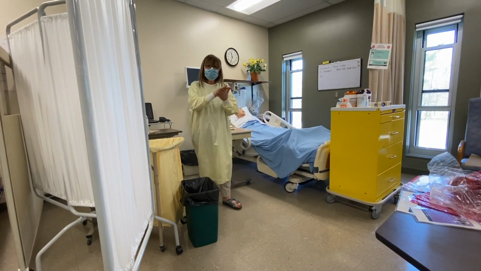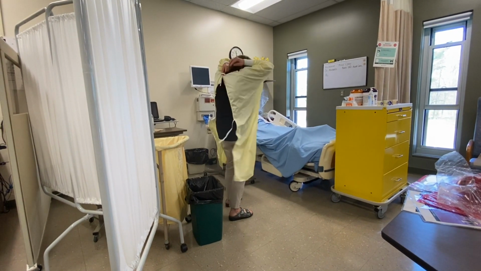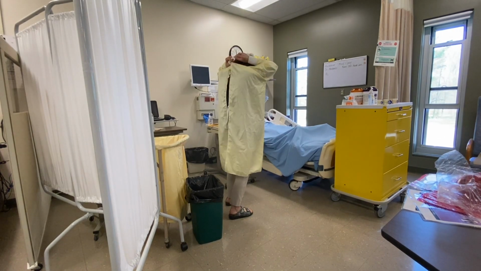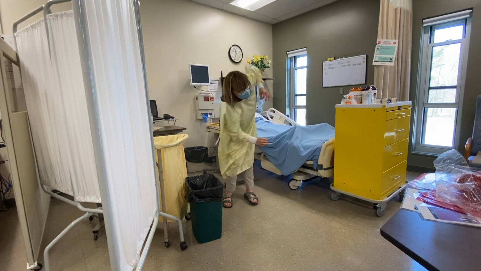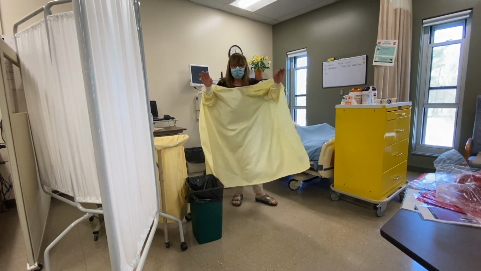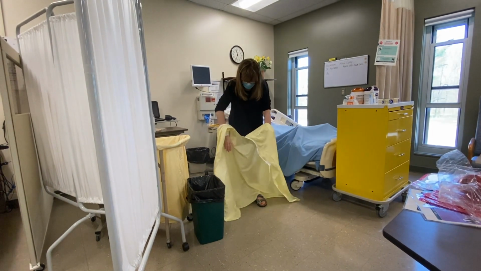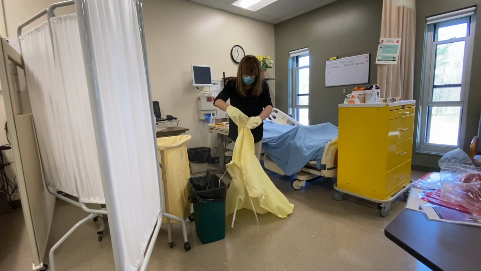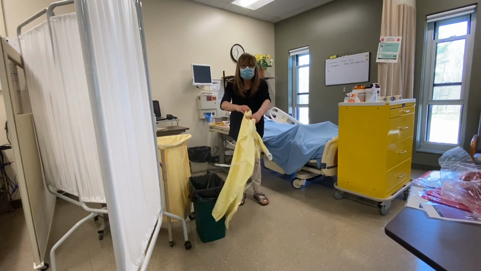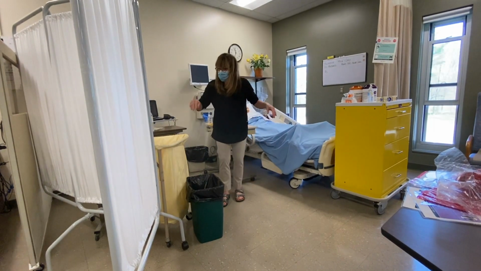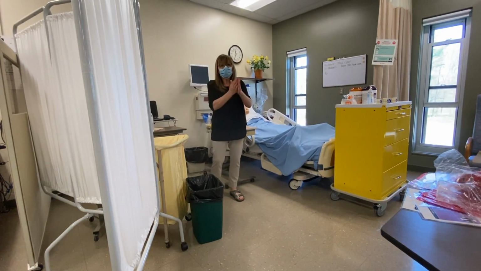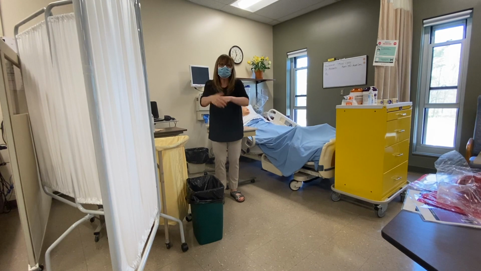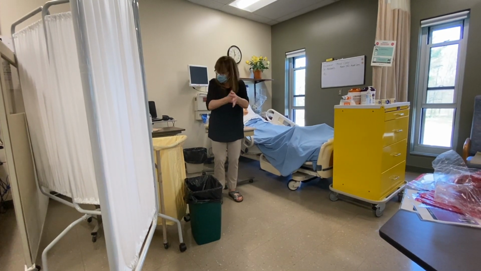So now I'm going to wash my hands, and I'm going to untie it here. And again, this is why nurses have their hair up. And what you do with this kind of gown that is reusable is you let it roll off. You only touch the inside, and then you drop it. If it's a really contaminated room, then you're going to wash your hands right in between.